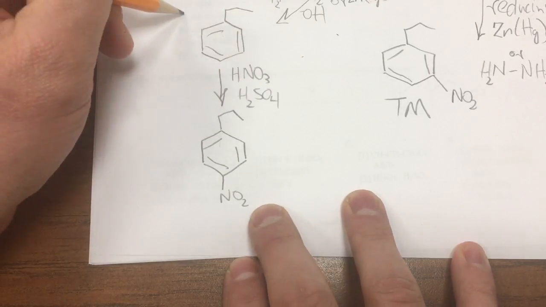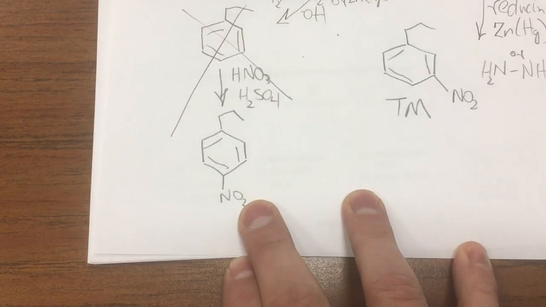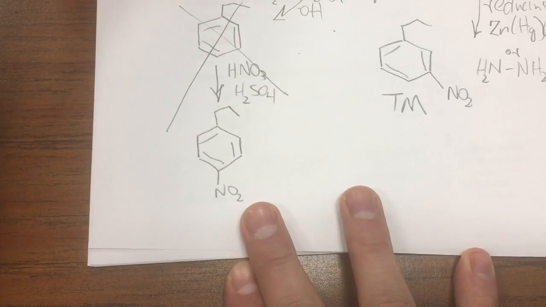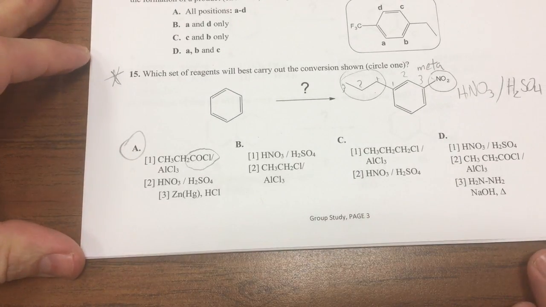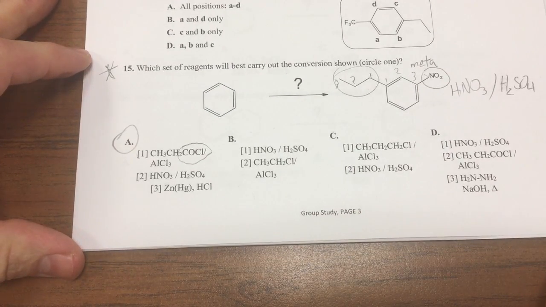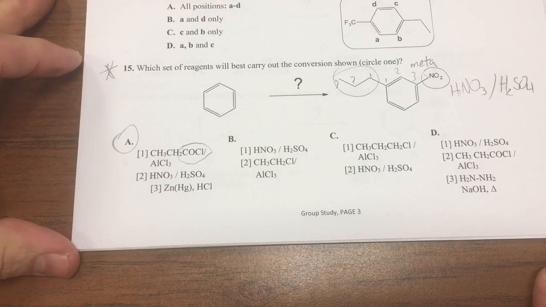This is the wrong pathway right here. That answer will always be shown in these cases. The wrong answers will always be shown when they're very close. Let's see here, what wrong answers do we have?